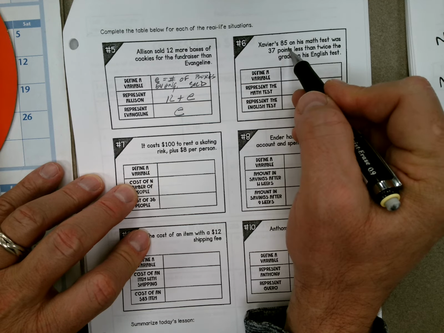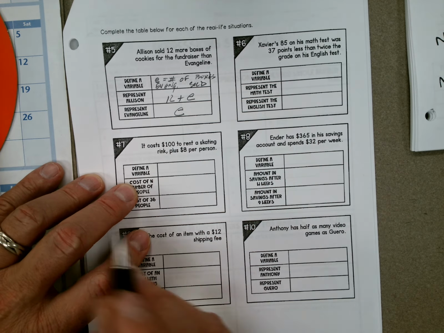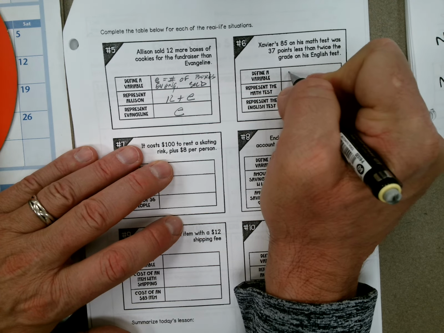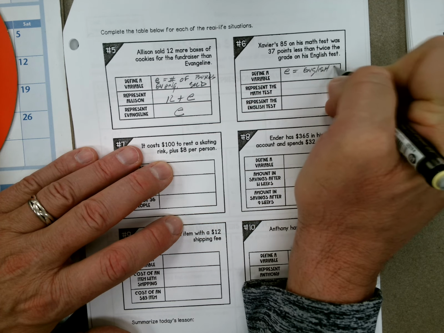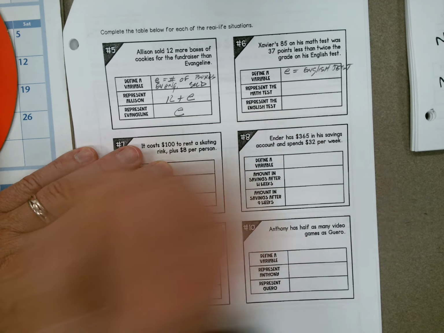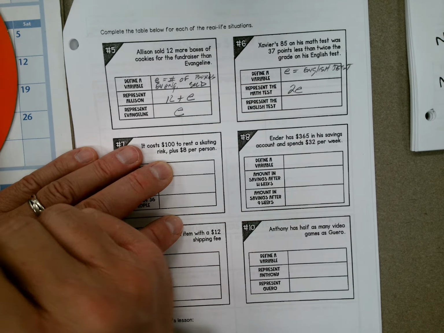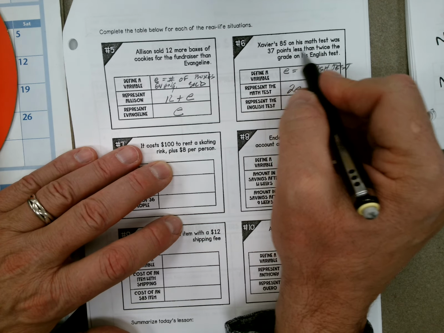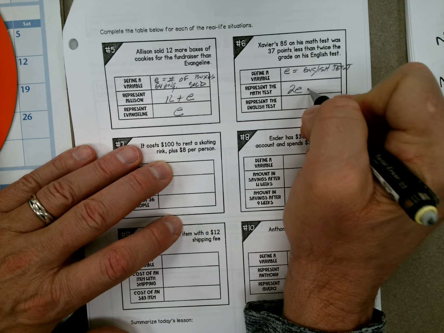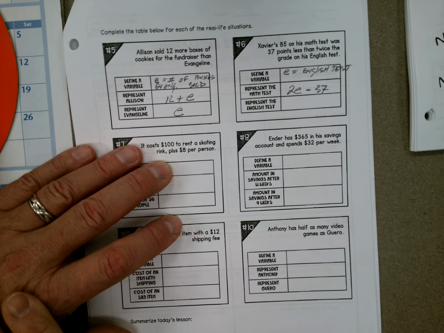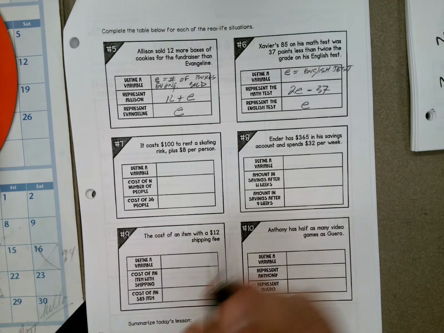Xavier's 85 on his math test was 37 points less than twice the number of his English test. Okay, here we go. So what are we looking for? We're looking for E, his English test, right? Represent the math test, all right? So remember, it's twice the number, so it's 2E. His math test was 37 points less than twice the number, so it's minus 37. Represent the English test is letter E.